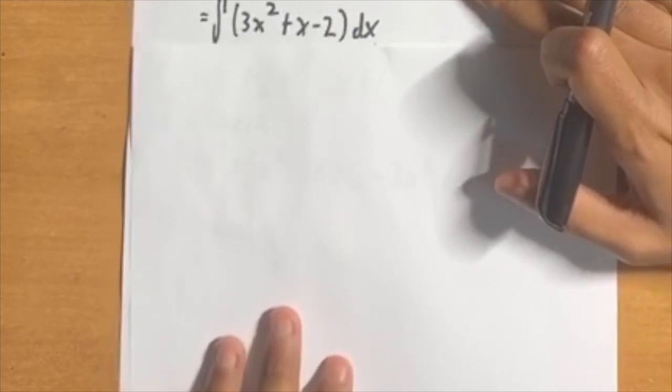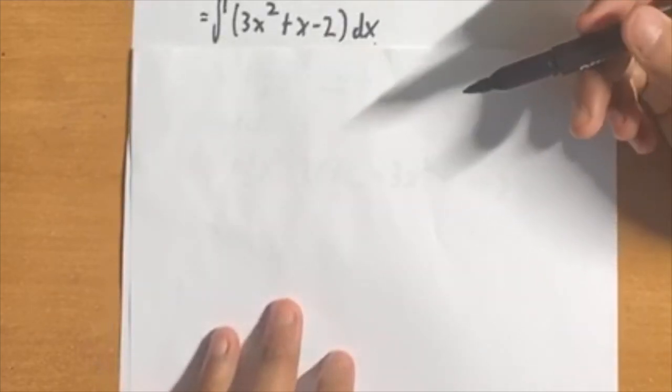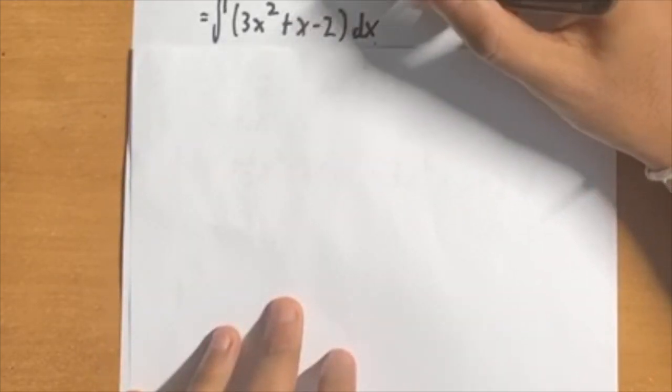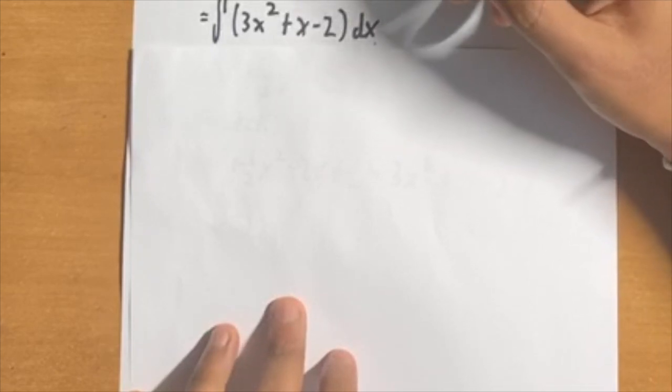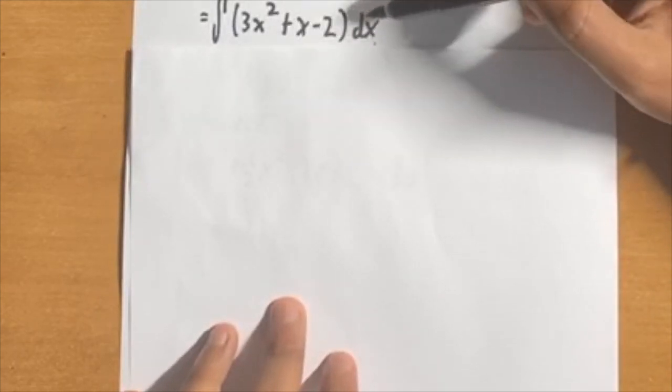Here we have our second example, where we're given an antiderivative and told to find the indefinite integral and check the result by differentiation. First, as we did in the previous example, we expand the integral. When we have x plus 1 times 3x minus 2, we get a polynomial, and that equals 3x squared plus x minus 2.